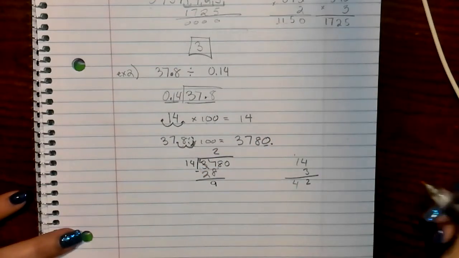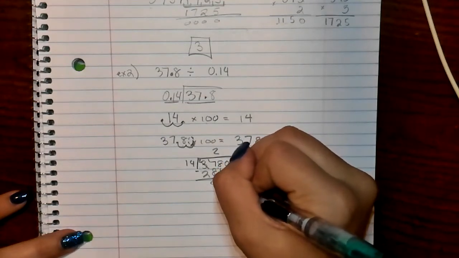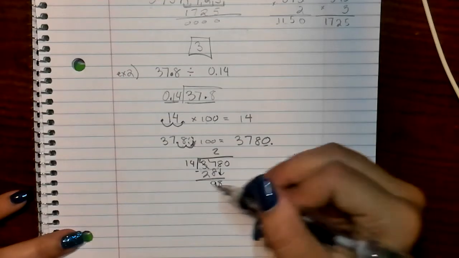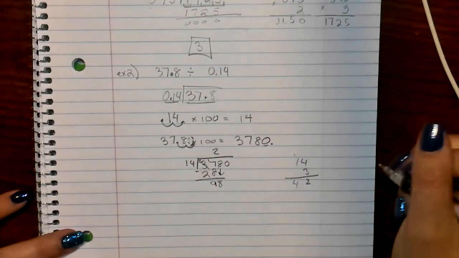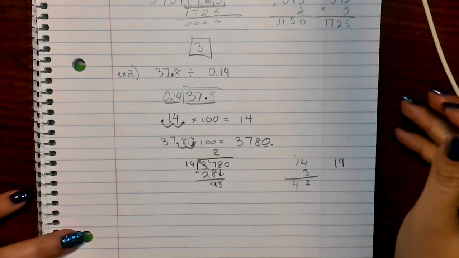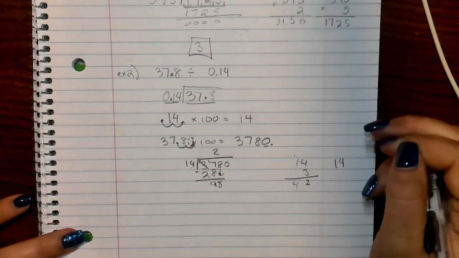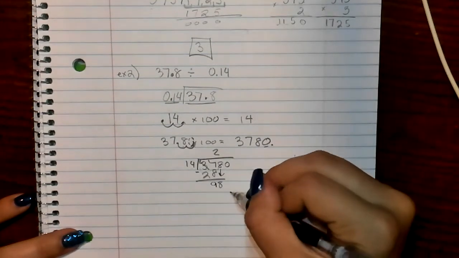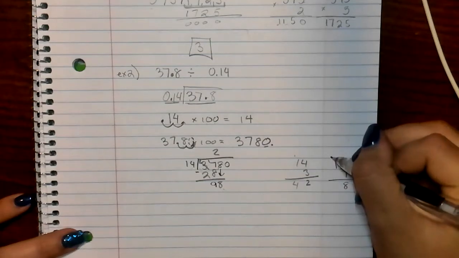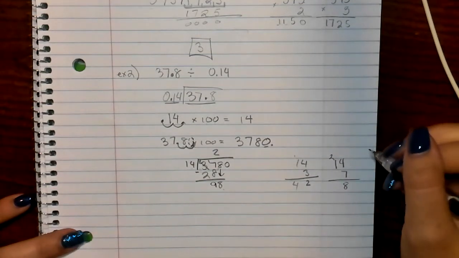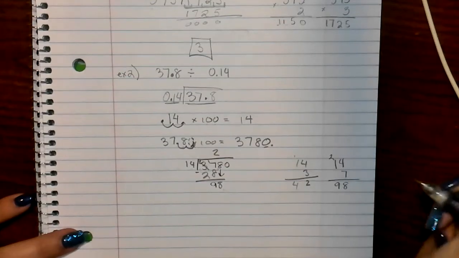And we need to bring down our 8. So I know I need to go bigger than 3, right? If we're doing 14 can go into 98, we can do 14 times 7, because 7 times 4 is 28, which gives us the 8 we're looking for here. And 7 times 1 is 7, plus 2 is 9. Oh, that gives us an exact answer.